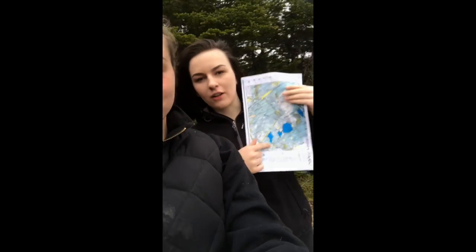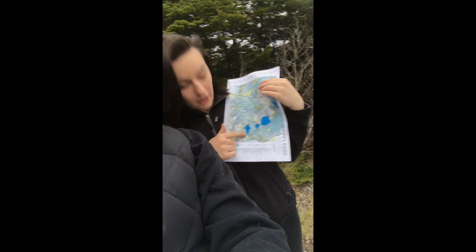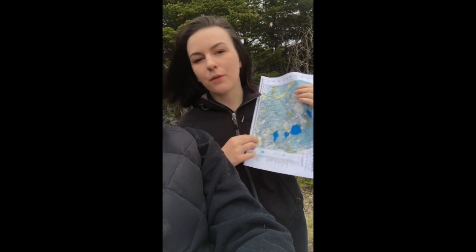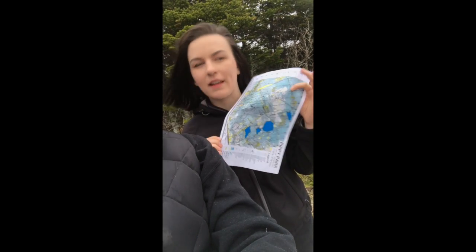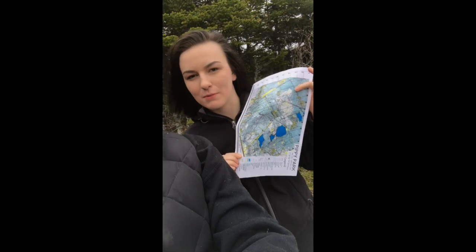Okay, so if you're not sure where you are on the map or you're not sure how to orient yourselves, there are other legend features that are close to this map. So for example, a marsh, which is where we're going to be going next. If you're really not sure, just have a little look around and see if you can find anything else in the legend that can help you decide which way your map should be facing.